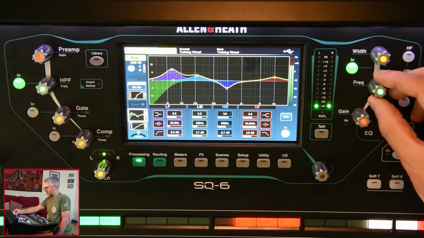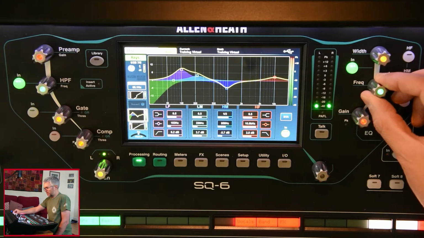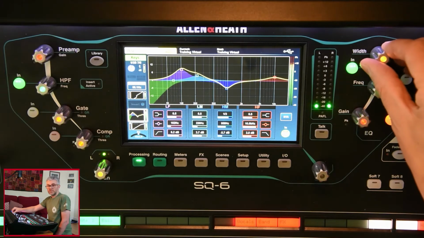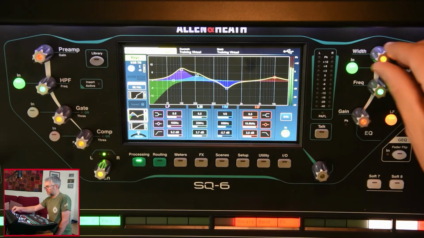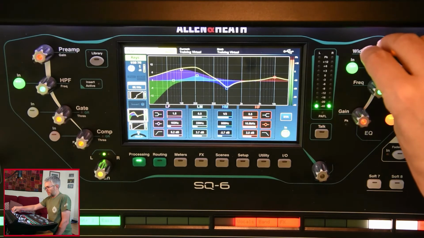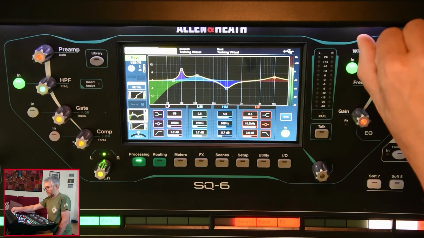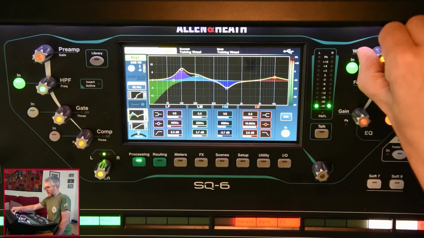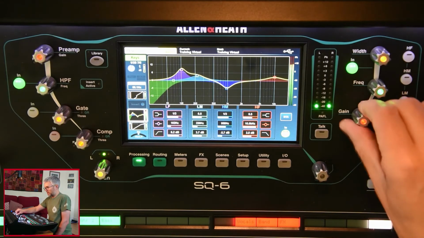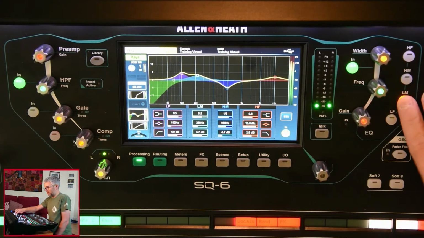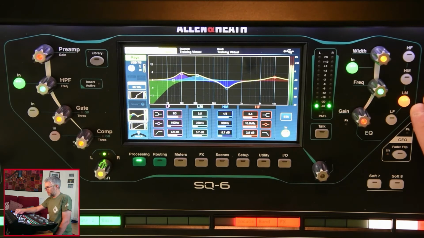And then if I adjust the frequency, that moves it left and right. And the width adjusts how much across that frequency band it's going to adjust. So if I broaden it out or narrow it. Now you won't hear very much on the little speaker I've got here, so let's move on to low mid and do a similar sort of thing.